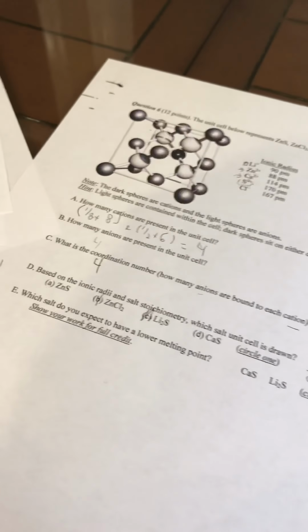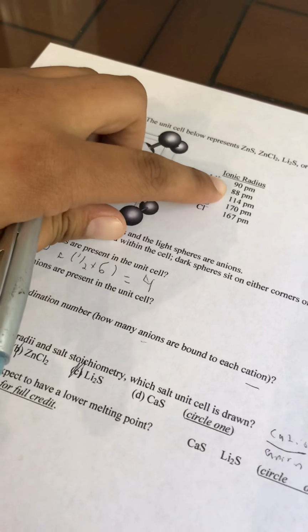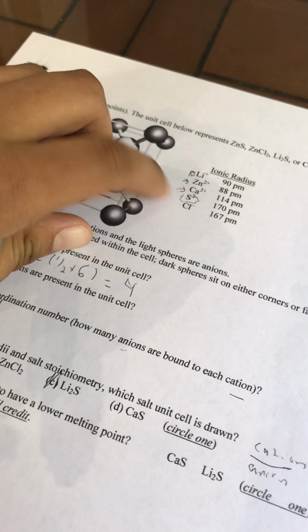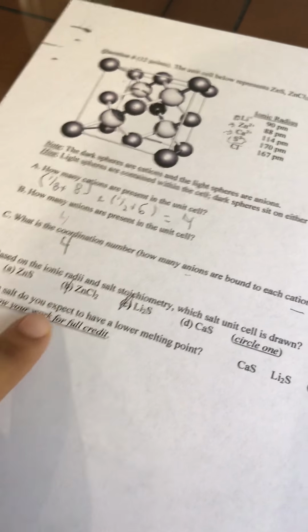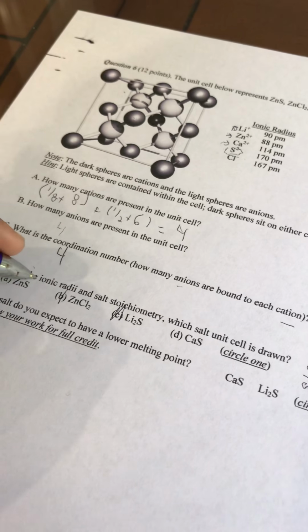for the ratios. The smallest group of numbers, when you divide 88 by 170, is the one that's going to fall into the range associated with coordination of 4, or a tetrahedral geometry. And so that's how you know that this is zinc sulfide. Like I said, you can do all of the math.